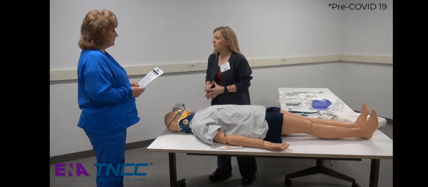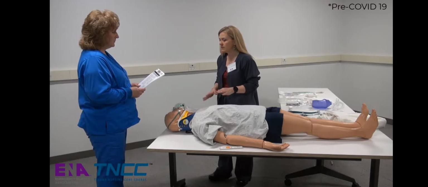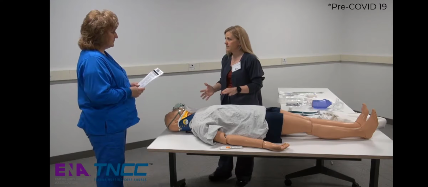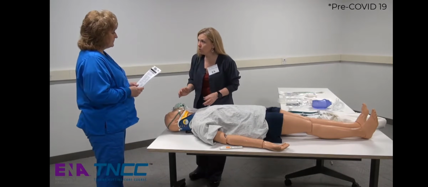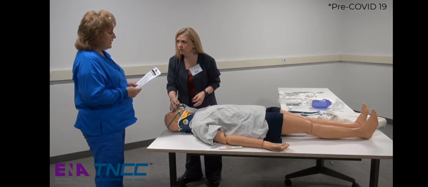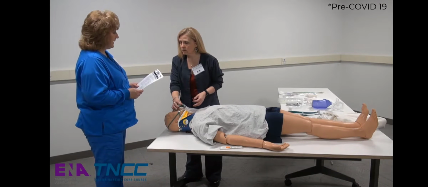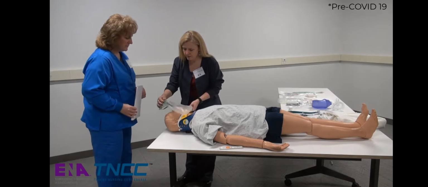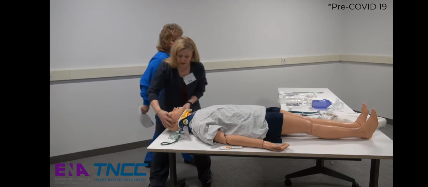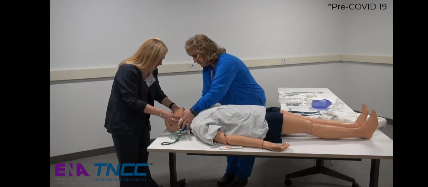All right, I'm going to go ahead and start my primary survey by assessing his level of alertness, his airway, and maintaining cervical spine stabilization all at the same time. So what is his AVPU? The patient is becoming less responsive and responds minimally to pain. Okay, and I'm going to have someone maintain spinal stabilization for him while I go ahead and do a jaw thrust maneuver on him to look into the airway.